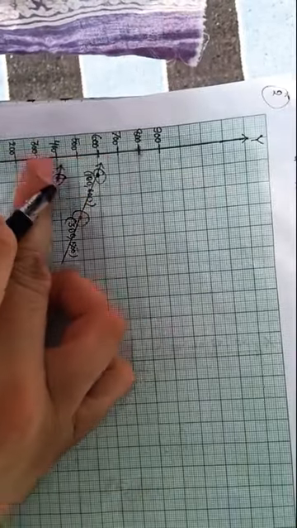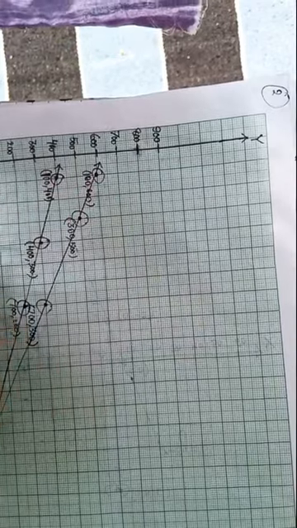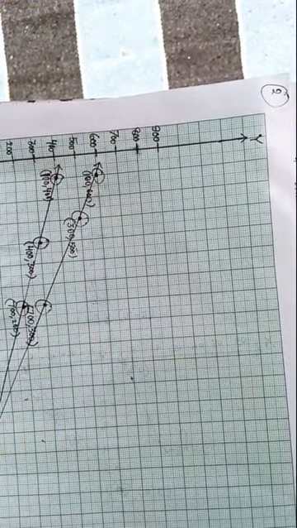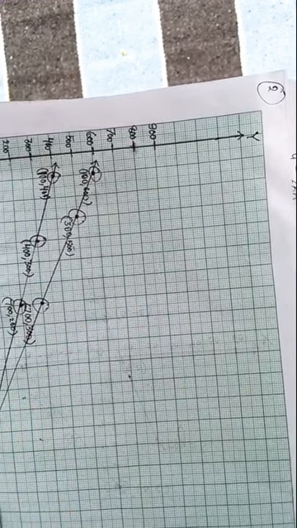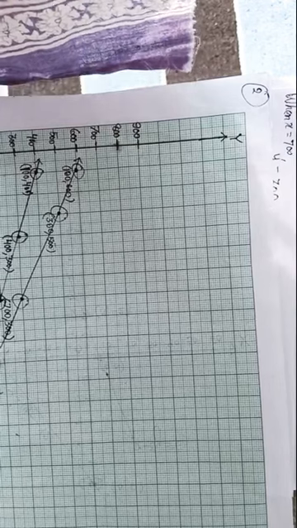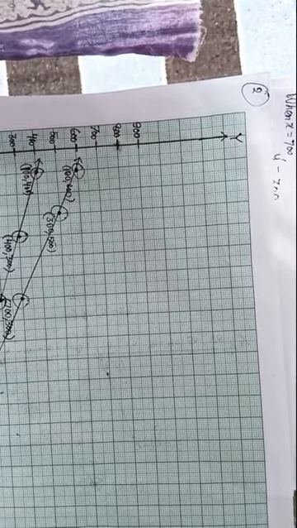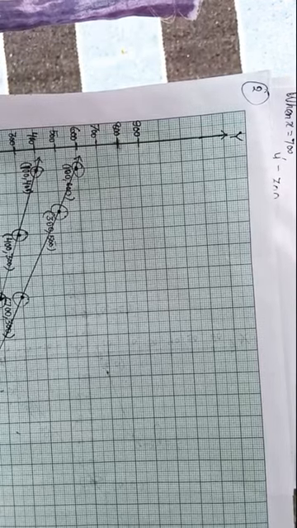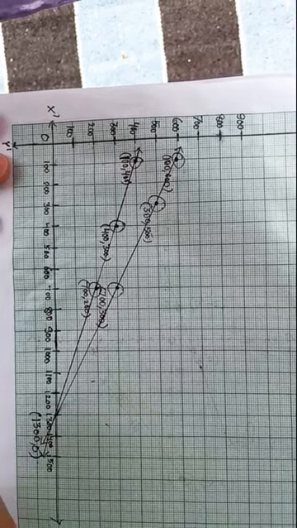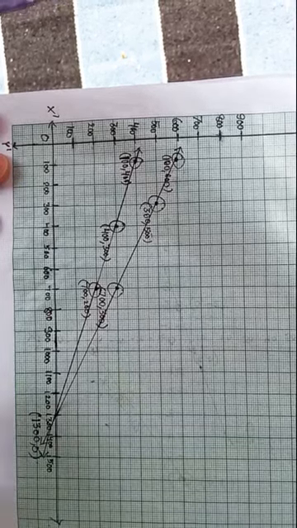Here I have taken the x-axis, and the vertical axis is the y-axis. Look at the graph carefully. What is given to us?